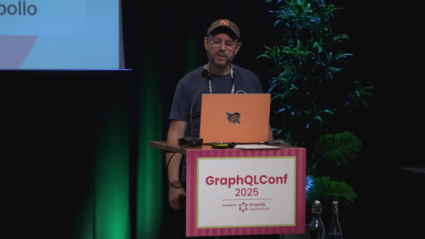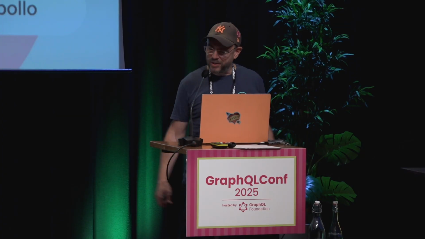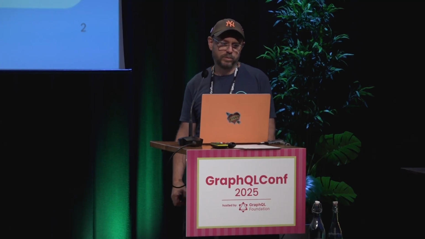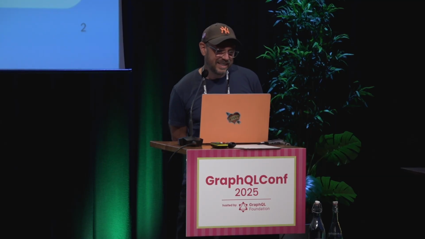Today I'm going to talk about the caching features of Apollo Kotlin and Apollo iOS, and what's new and what's coming up. Just a quick reminder of what these two libraries are. These are two GraphQL client libraries that generate Kotlin and Swift code from your operations.